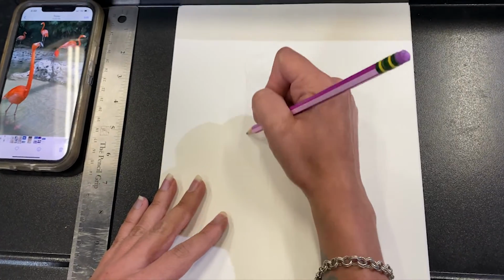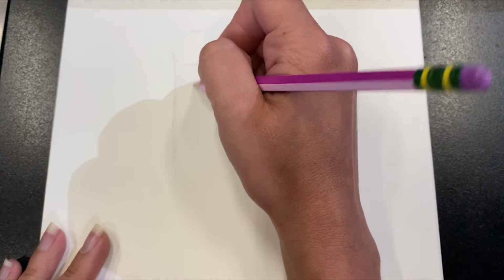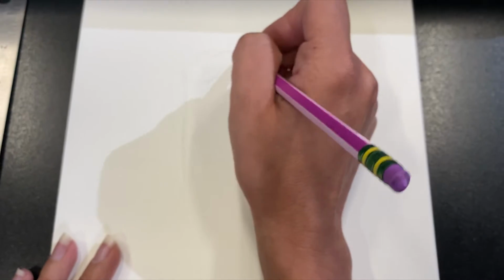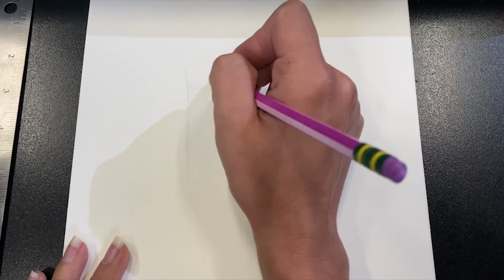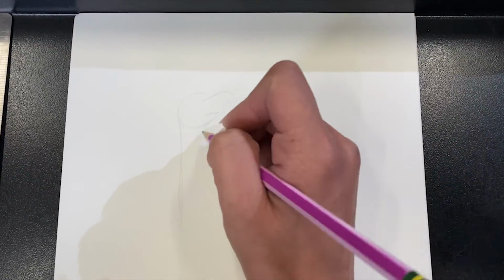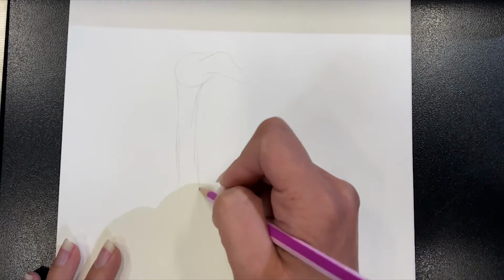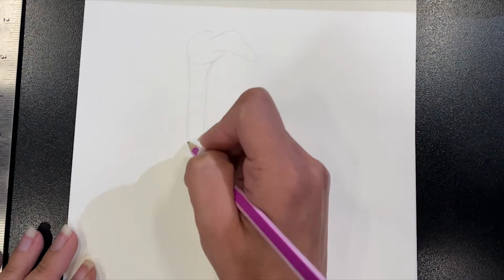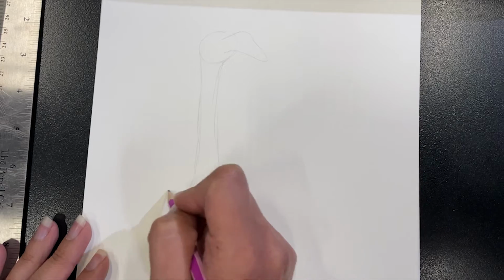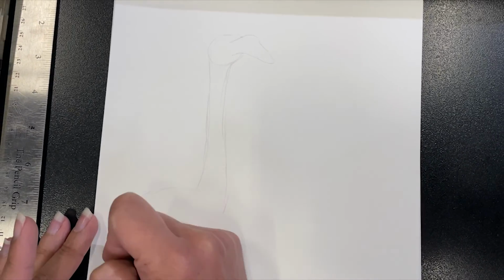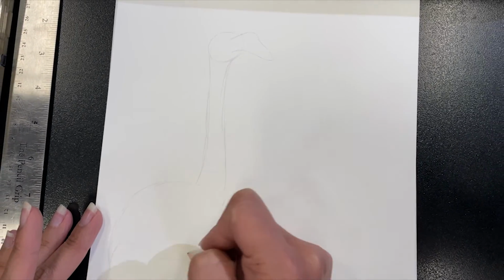As we get started with our subject, I'm just going to add in basic shapes. And as you can see, I'm drawing really lightly. What I always recommend is draw light. I know you guys have heard it countless times, until you get it right, which is completely true.